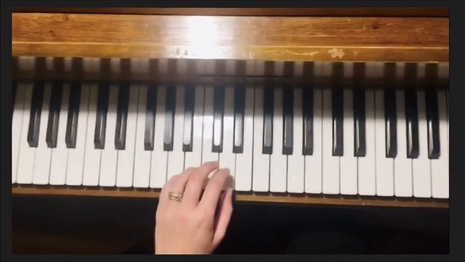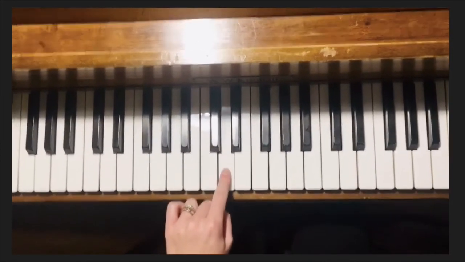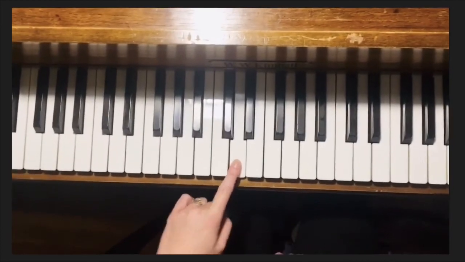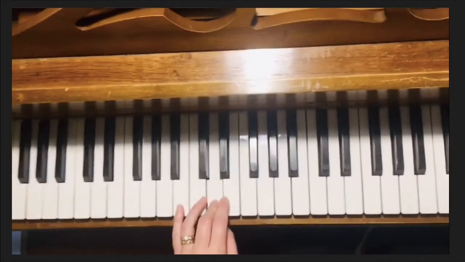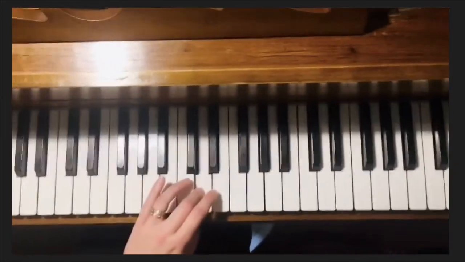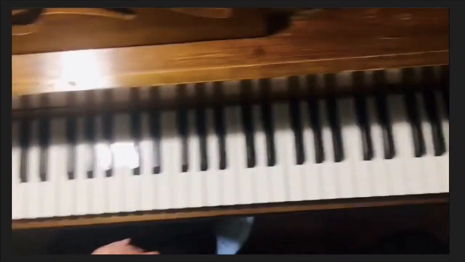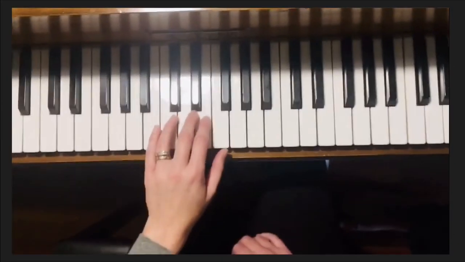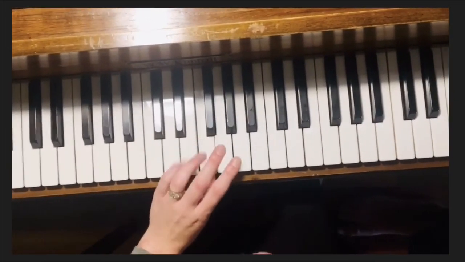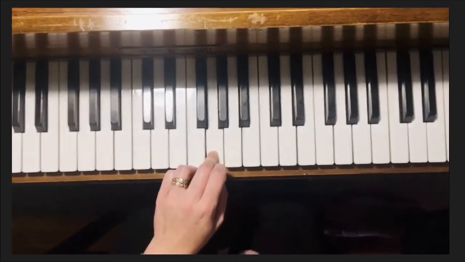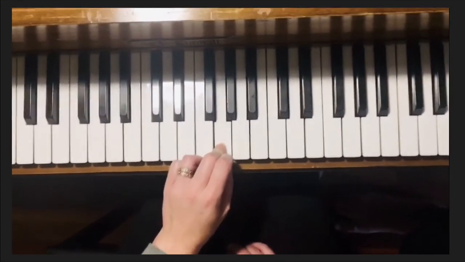The note in the middle of the two black keys is a D. I'm going to play all the D's. From there, it just goes up the alphabet: C, D, E, F, G. We stop when we get to G and loop back to A.